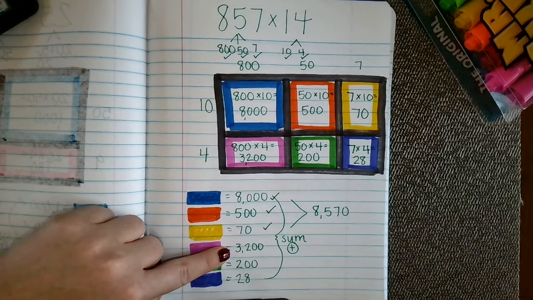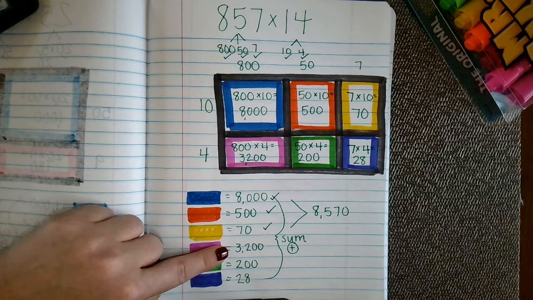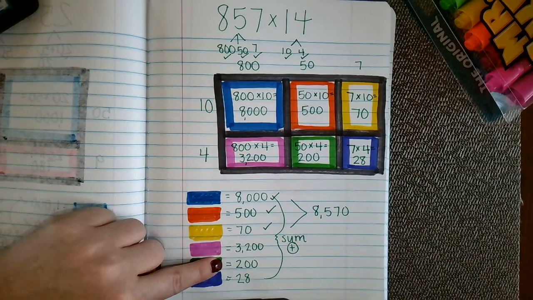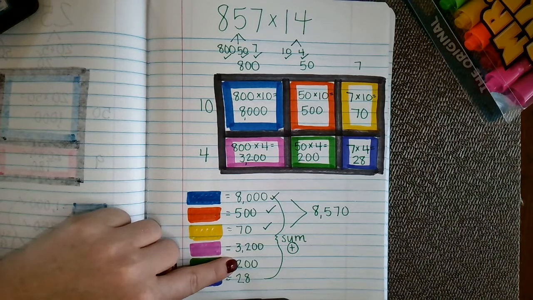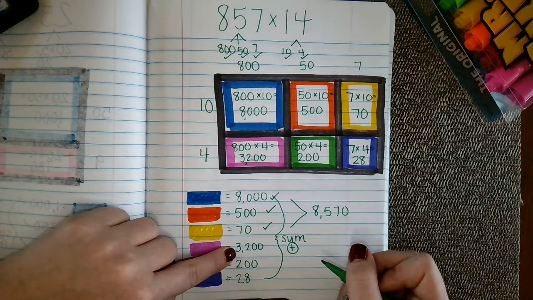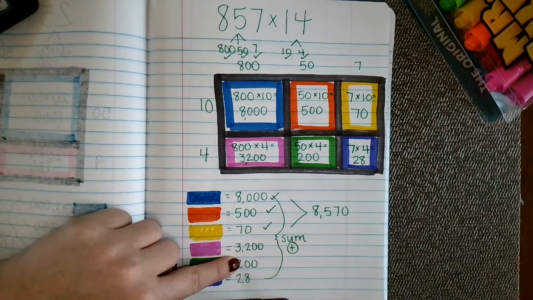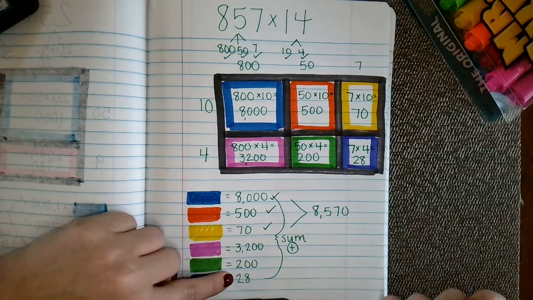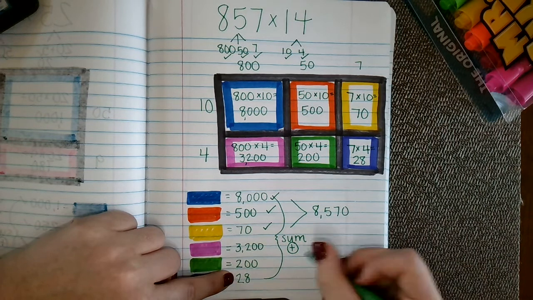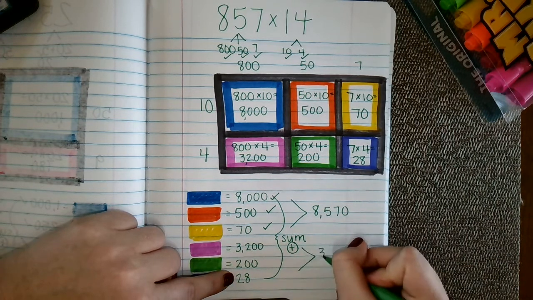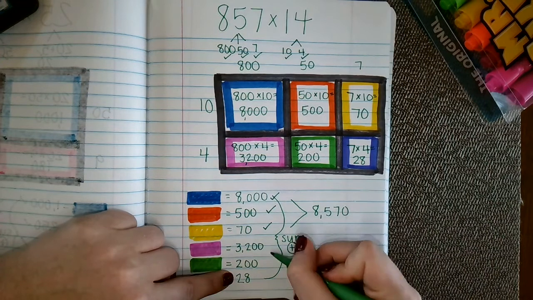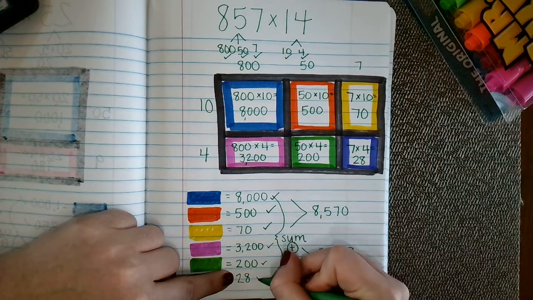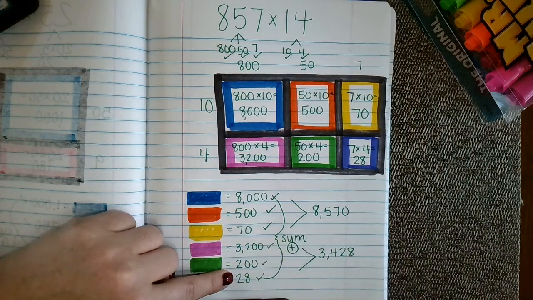But I'm thinking right now, I can probably put 3,200 together with 200 in my head really easy. If I line up those hundreds places, I know that that would make this 3,400. Okay, 3,400 and 28 is 3,428. Okay, so now I just used all of my numbers just by finding some friendly numbers.